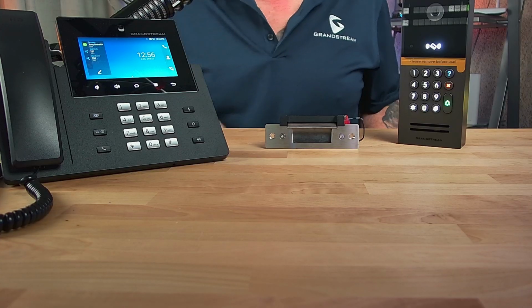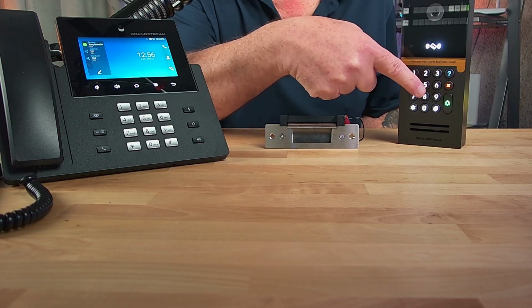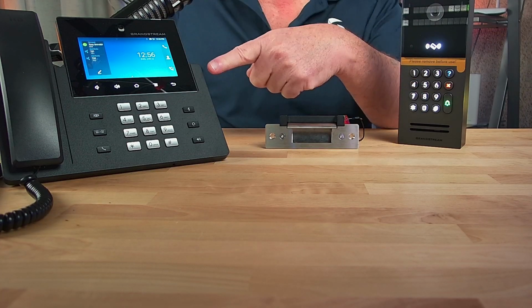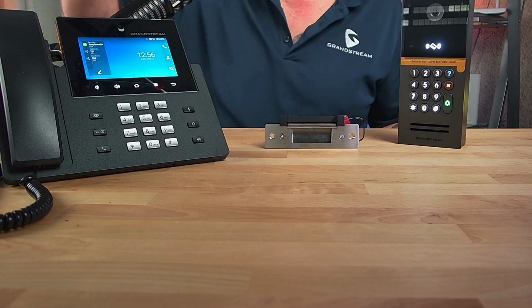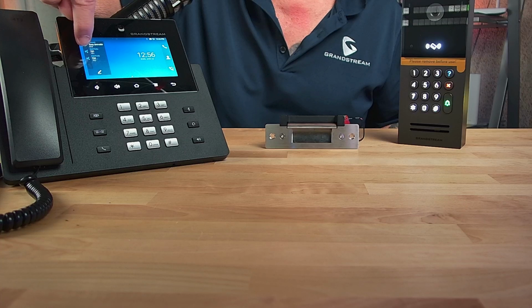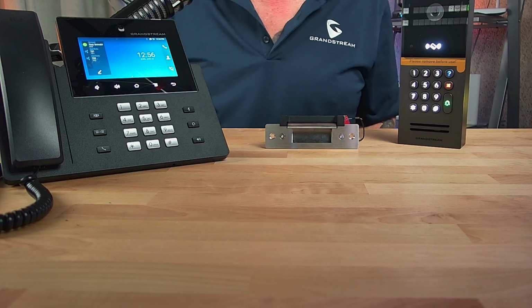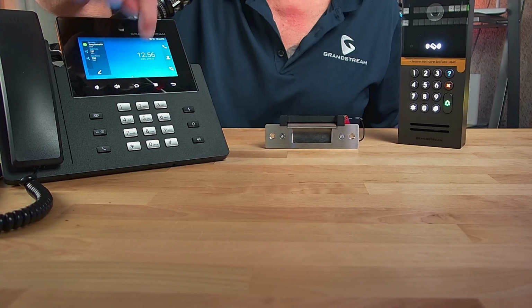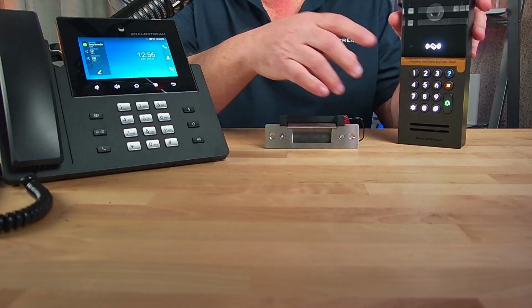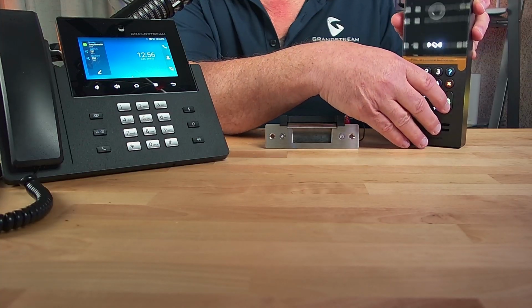Okay, let's do a quick demo now. I'm going to press the green doorbell button on the GDS. It should initiate a call to extension 203. Once the call is initiated, you should see the video from the GDS on the phone screen. You're going to see an unlock option, an accept call option, and a reject call option. Let's go ahead. I'm pressing the green doorbell button.